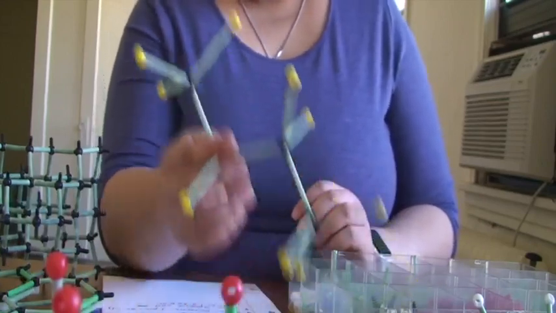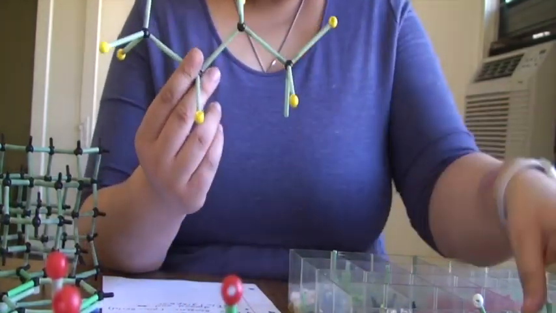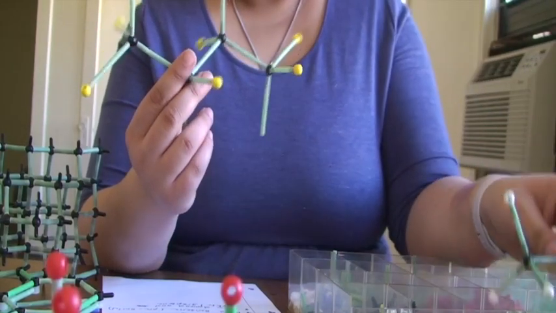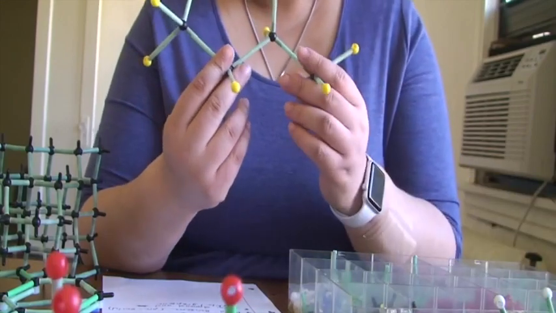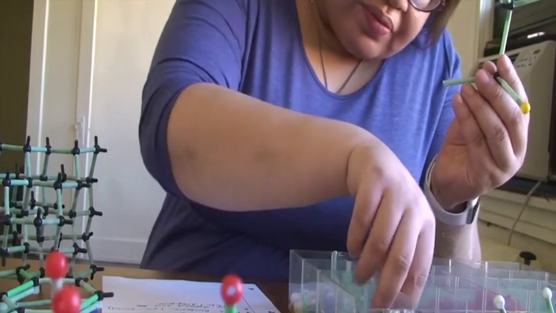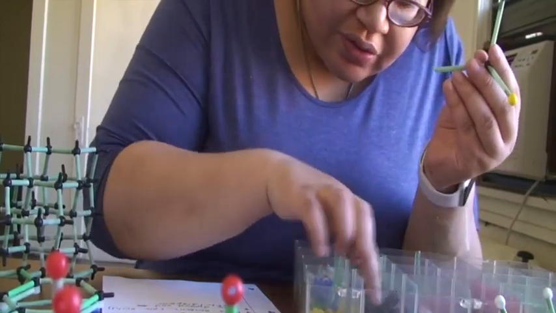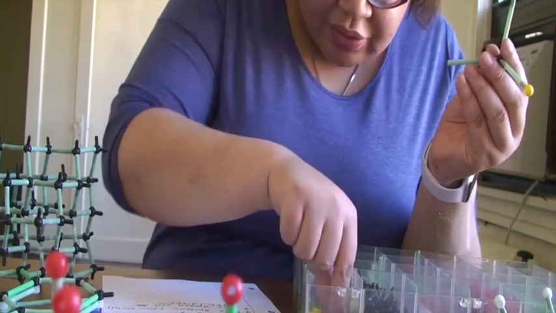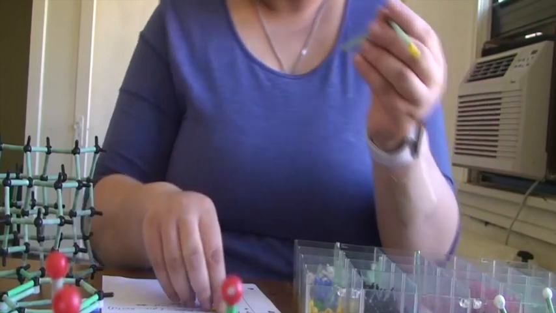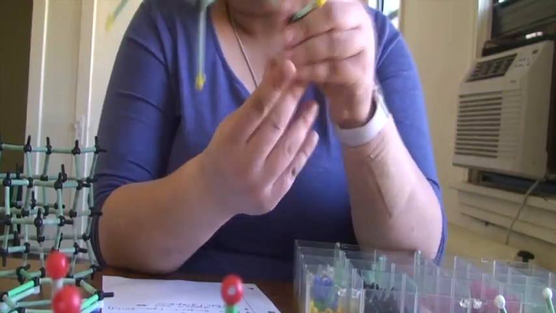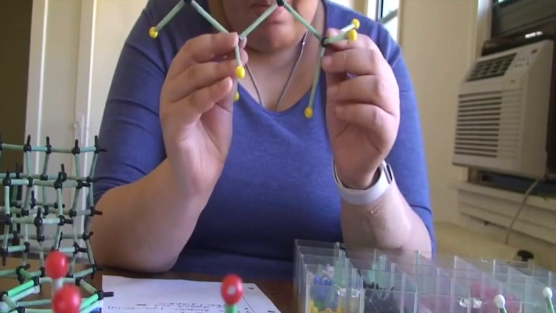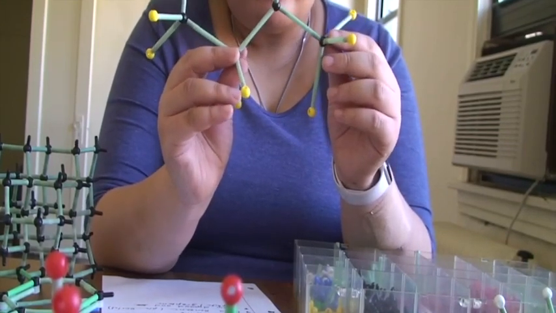Here is our first one. This is butane. It's basically taking this and adding 2 more carbons and some more hydrogens on. Butane is C4H10. It looks like I lost a hydrogen here. Okay, so here's our butane, much bigger than our ethane, about twice as big.